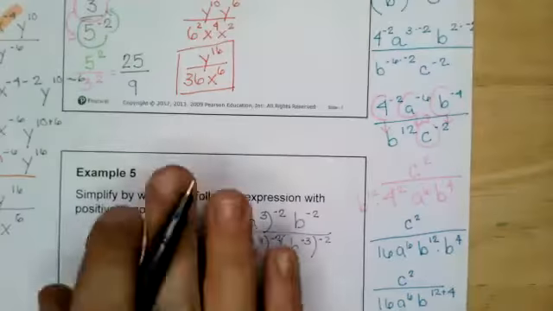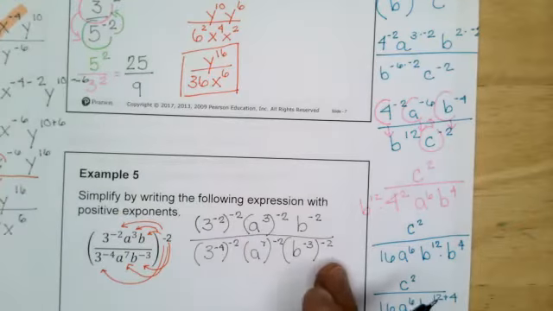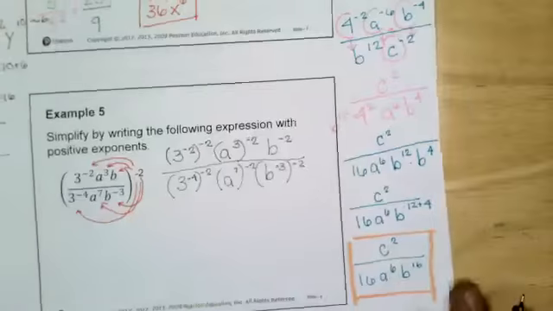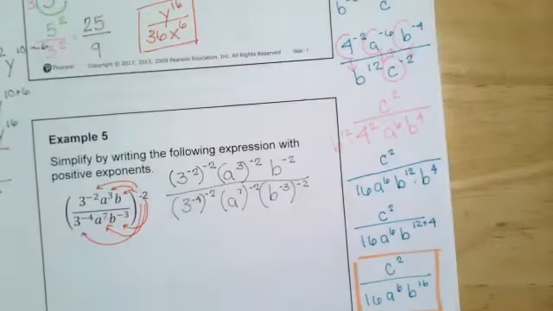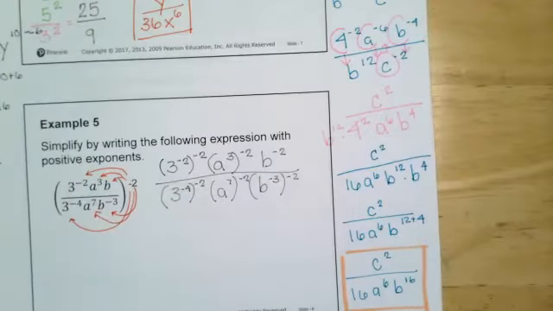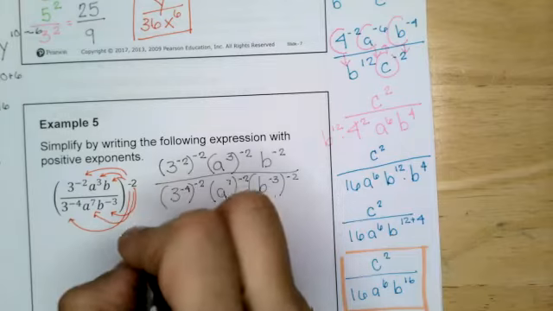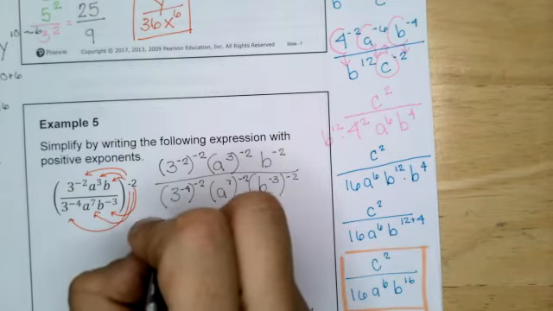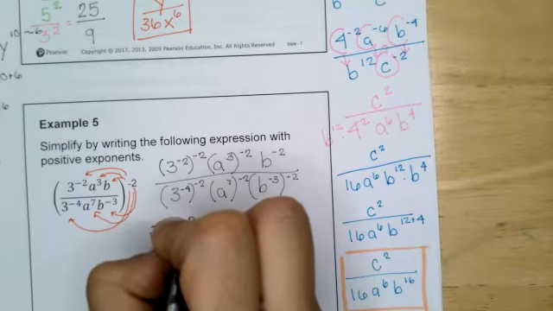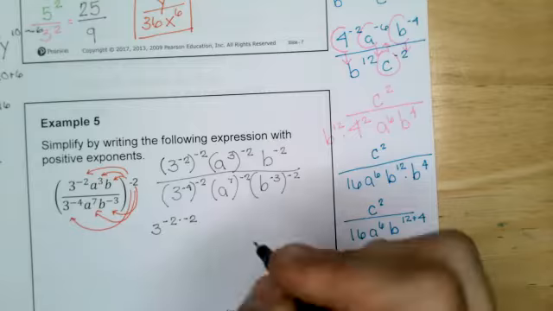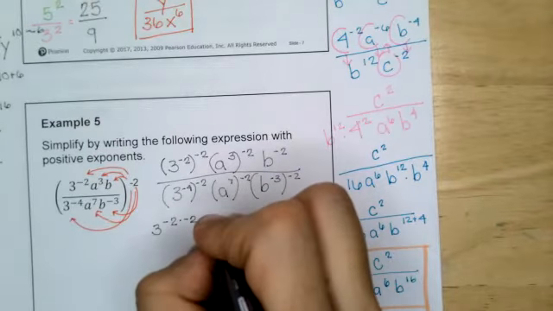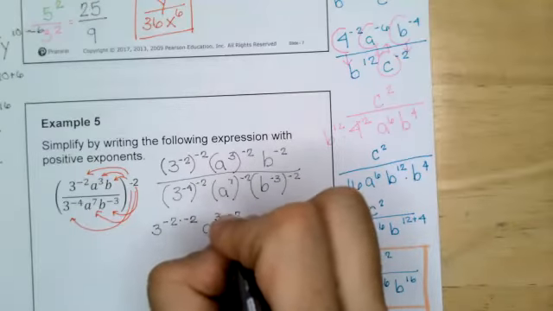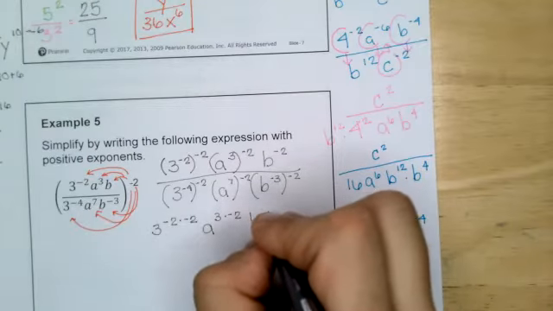I wouldn't combine them until I'm done with this multiplication here. So the first step is always distribute the exponent, and then you can make your choices of what you want to do next. So that becomes 3 negative 2 times negative 2 is my exponent for 3. My exponent for A is 3 times negative 2. My exponent for B is negative 2.